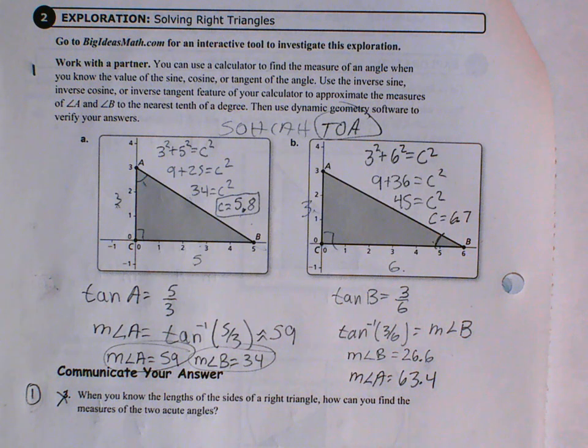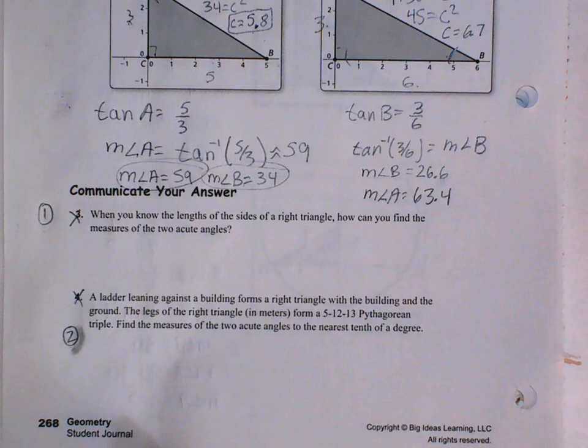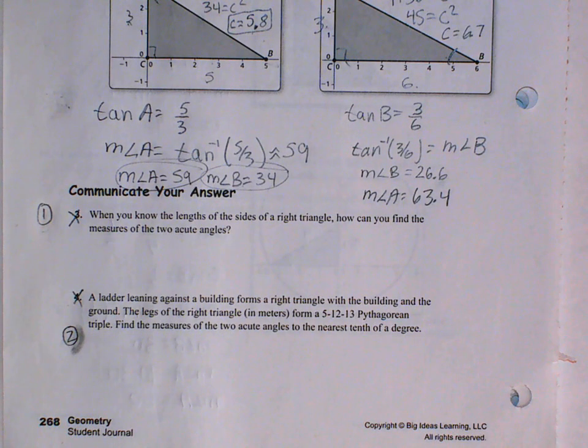Okay, every problem is going to be different. No problem is going to be the same. And it all depends really on what you have that will determine what you're going to use. So let me tell you guys where the examples are going to go. At the bottom of page 268, you're going to put problems 1 and 2 right there.